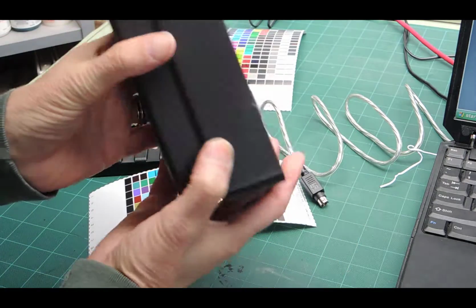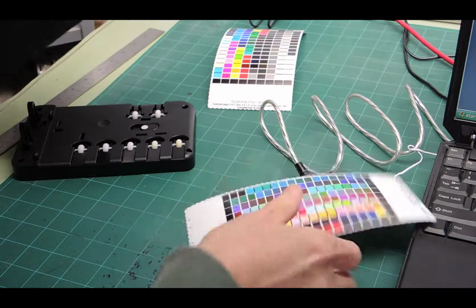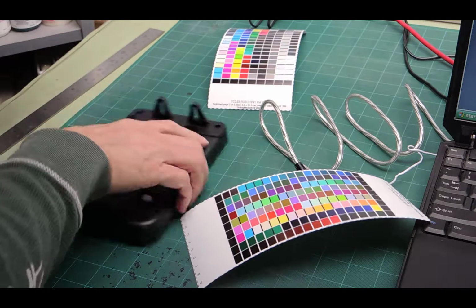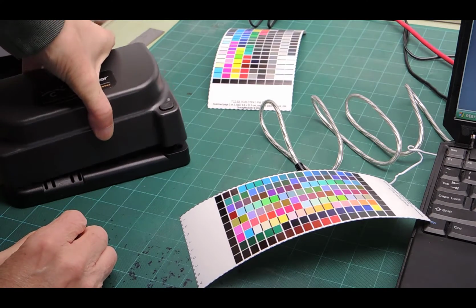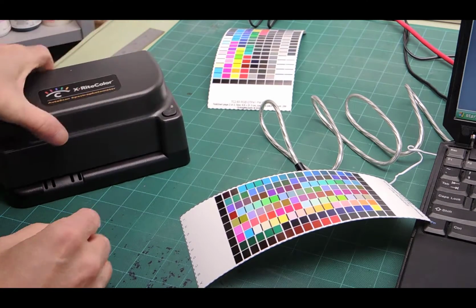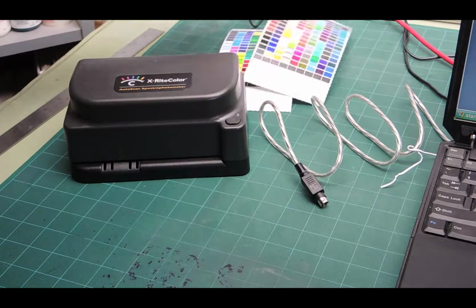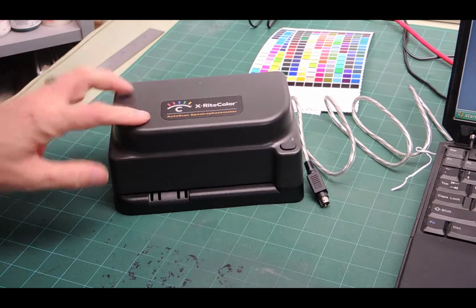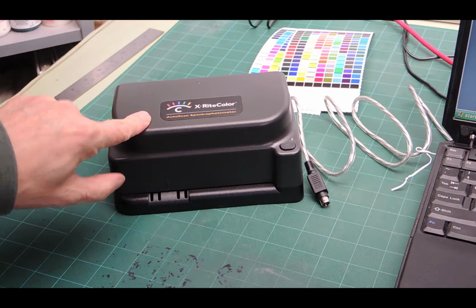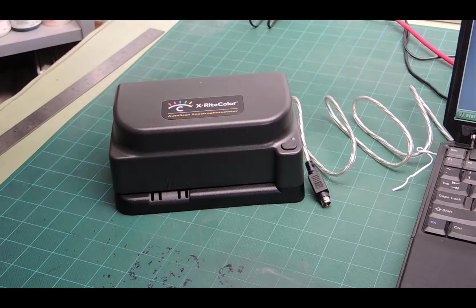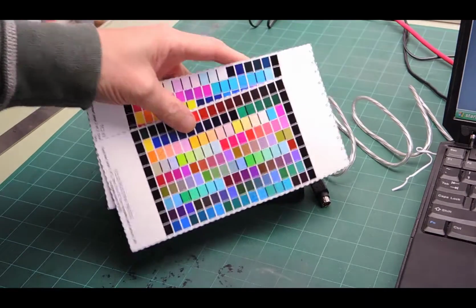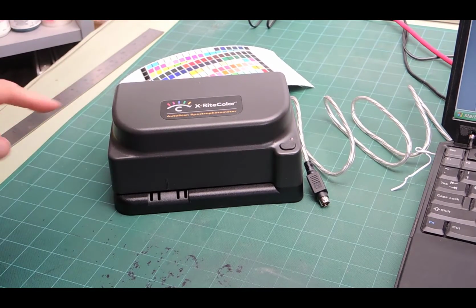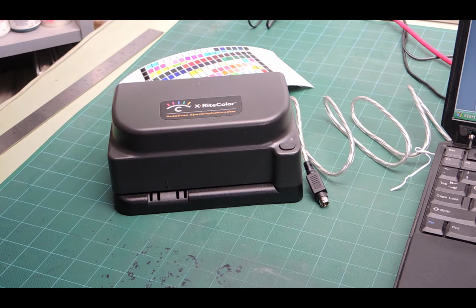This one is in incredible condition, and I'm looking forward to see how it compares to my other instrument, which is an X-Rite 528. There could be some differences, but not a whole lot, because this is a UV instrument, and this paper has very little optical brightener in it, so it's not bound to make a big difference in terms of measurements.